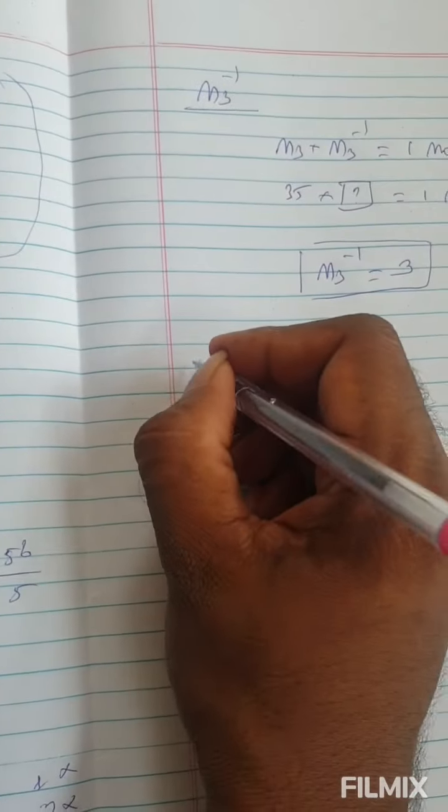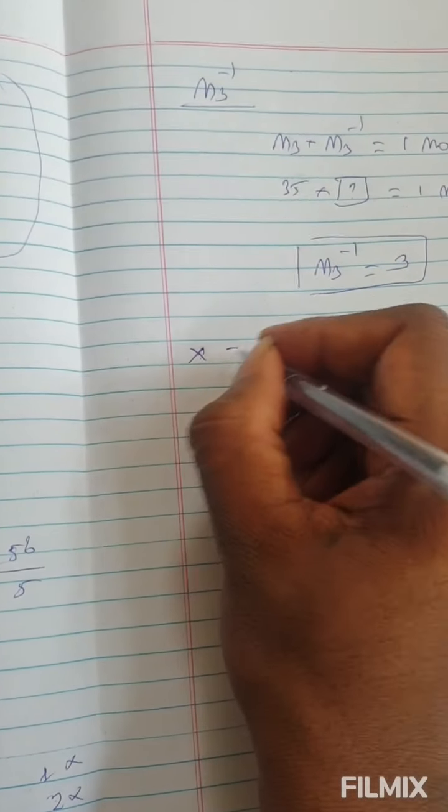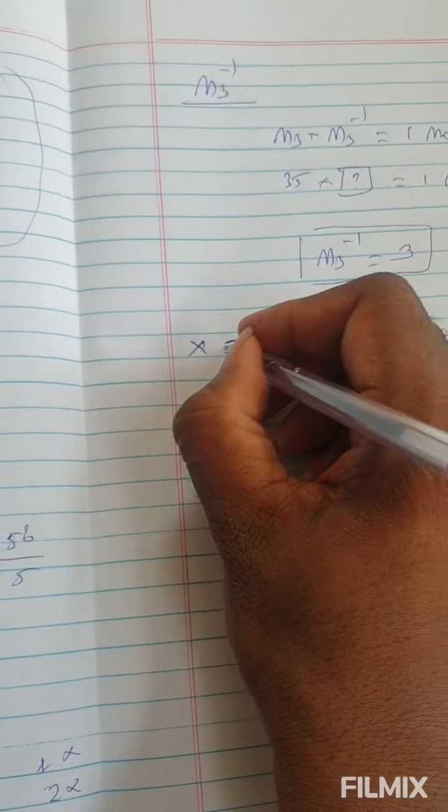Then now I am going to substitute all these values into the generic equation.